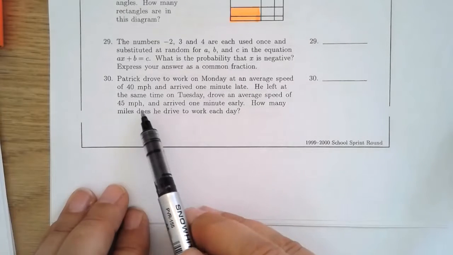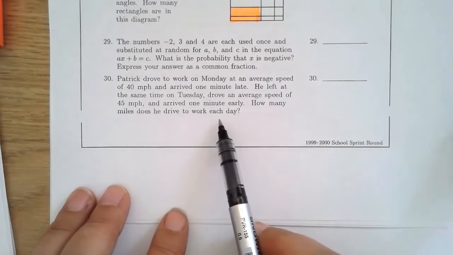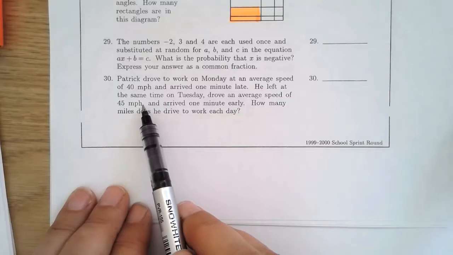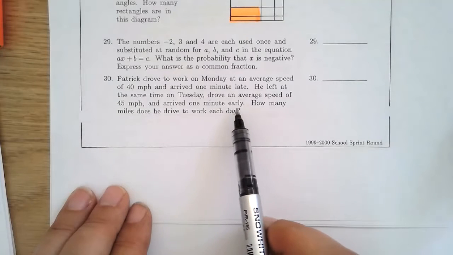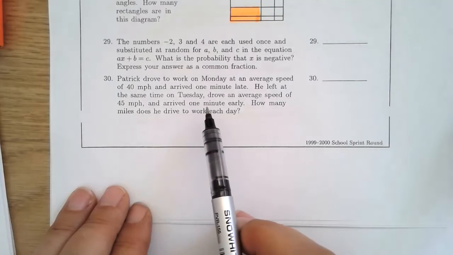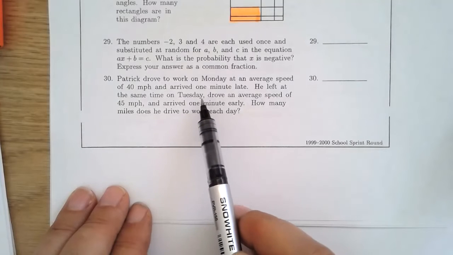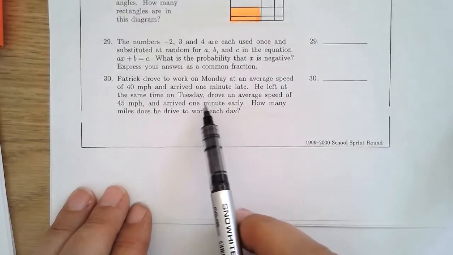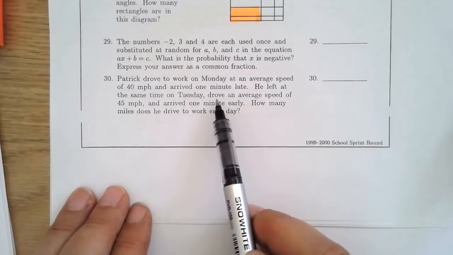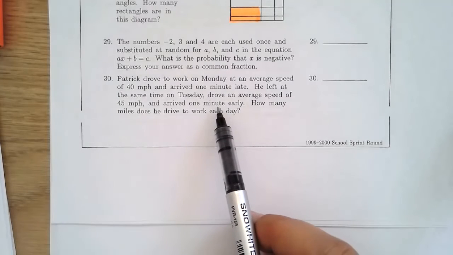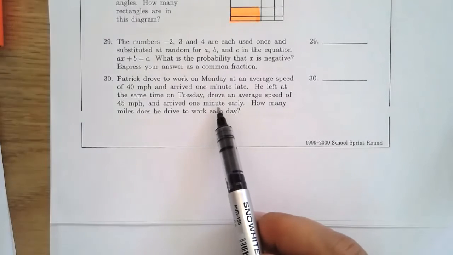It's innocent enough, but this isn't a big question. One of the key things to note, this time, the speed is in miles per hour, and we're talking about minutes here. So we've got to stick to one unit, and it's far easier to convert everything to hours than to convert speed into minutes. So I'm going to look at 1 minute early as 1/60th of an hour. I'm going to leave it in fractions because that's a lot easier to work with.